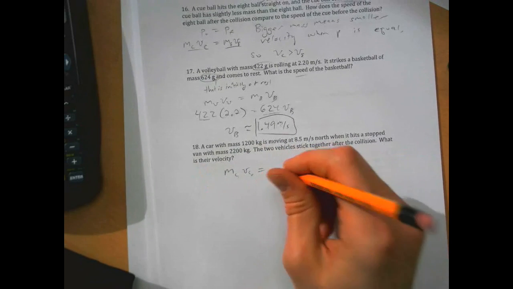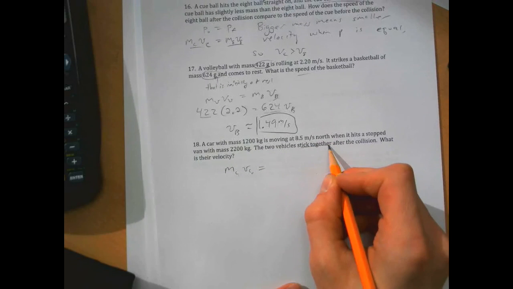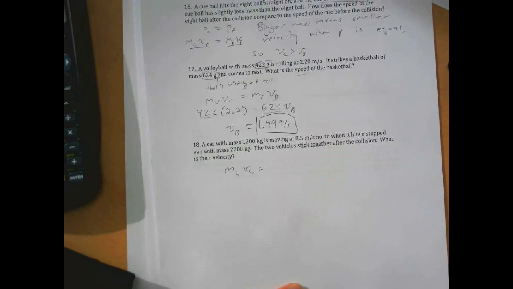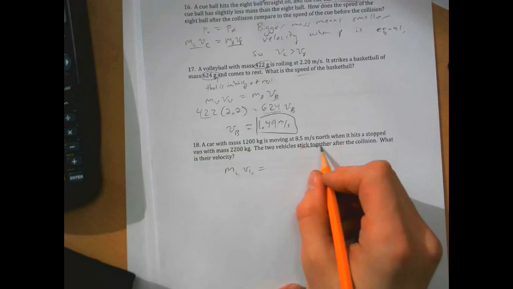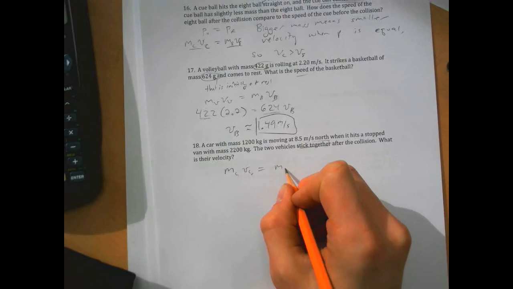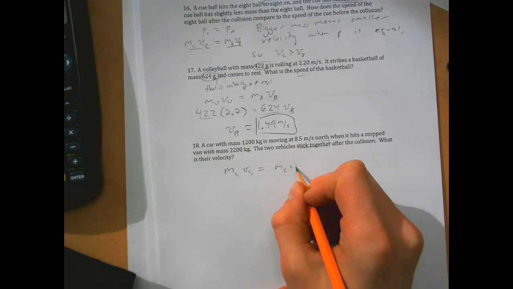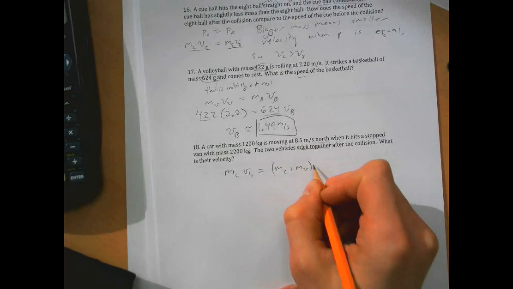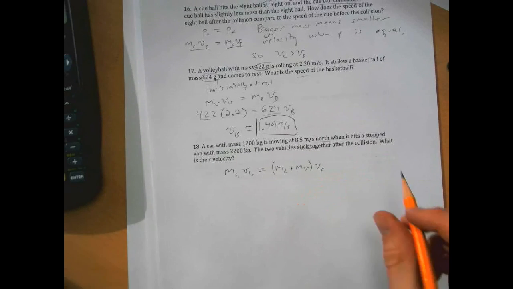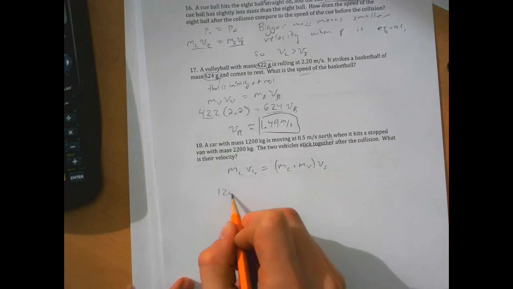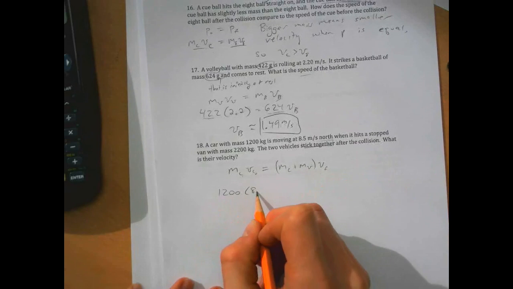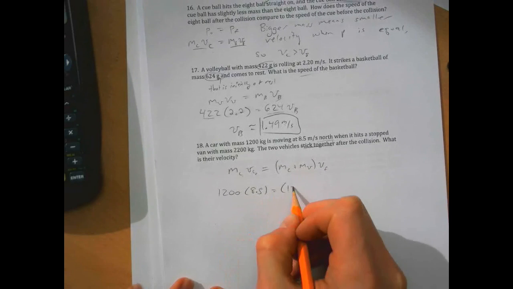And after the collision, they stick together, which means the mass that's moving is the total mass of the car plus the mass of the van, times the final velocity of the two of them. And then we can plug numbers in and calculate.